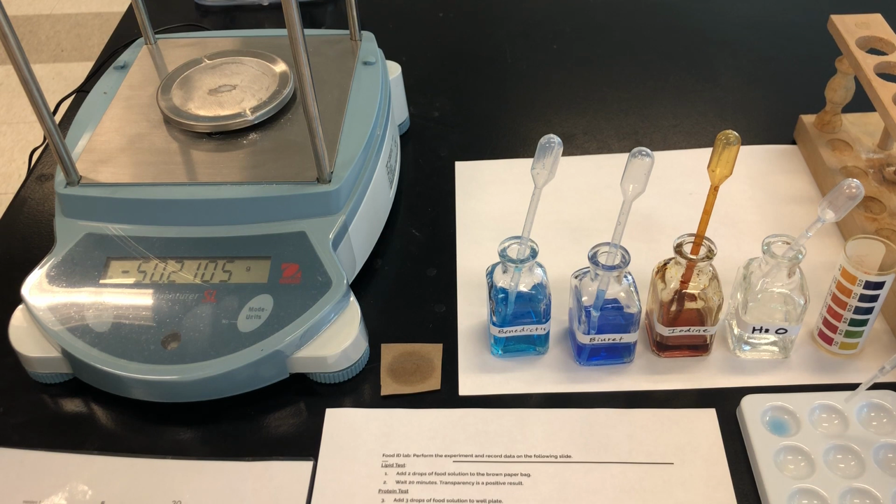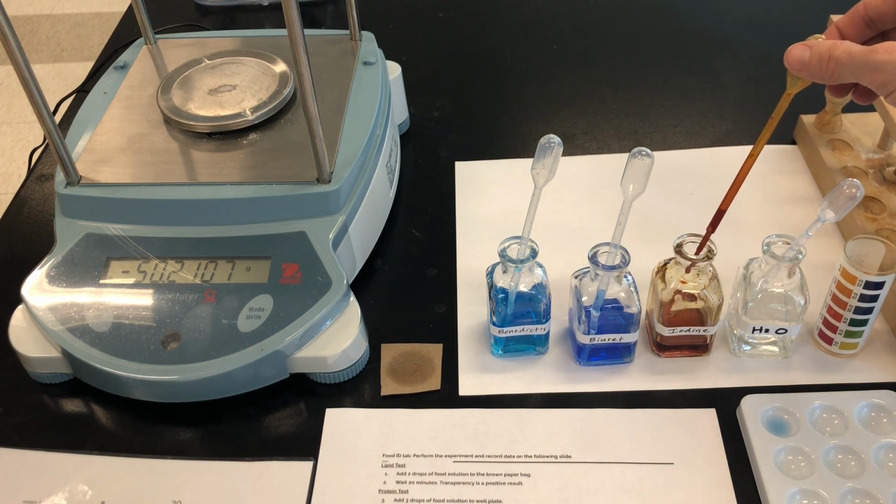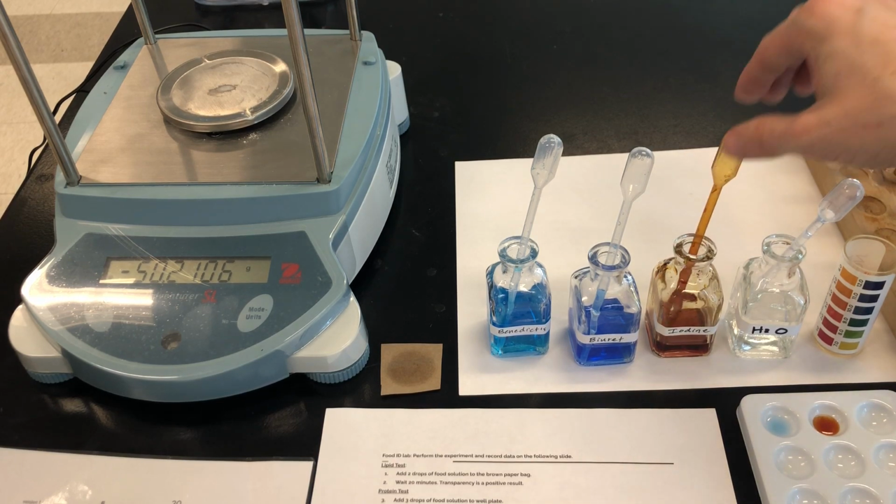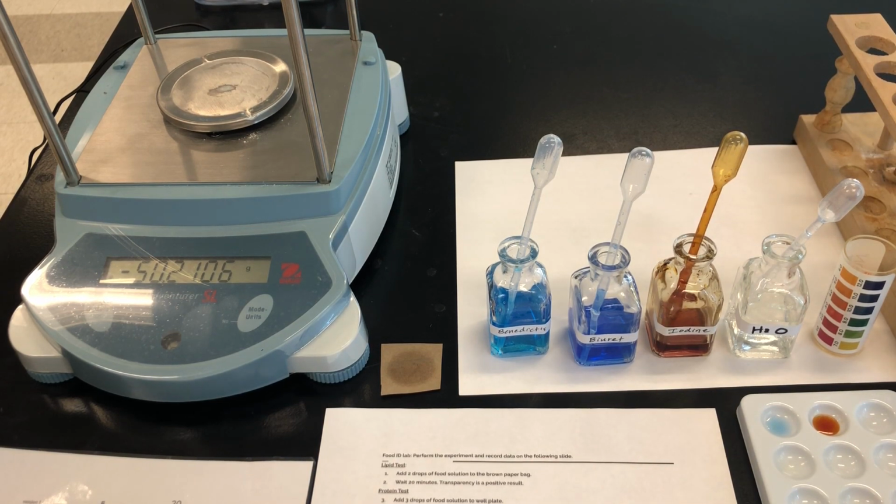We're going to add 3 drops of food solution to the next well. And then we're going to add 2 drops of iodine, which also would be dangerous to get in your eyes, and you should avoid getting it on your skin. Iodine is a stain that's commonly used in life sciences. For both of these tests, what we're looking for is a kind of dramatic color change.